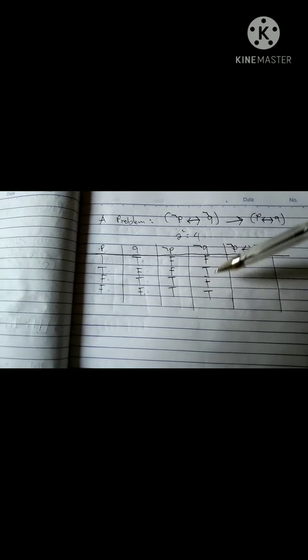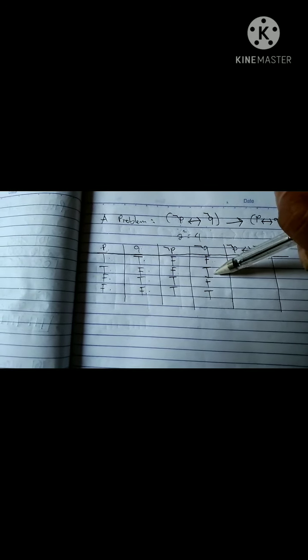I forgot to put these columns, negated P and negated Q. Since they are the same value, I put true. Next, false and true. Since they are not the same, I will put false for this one. This one is true and false, so it is false.